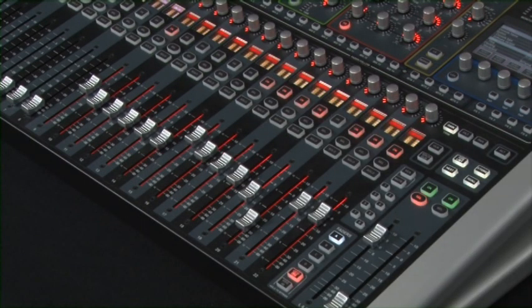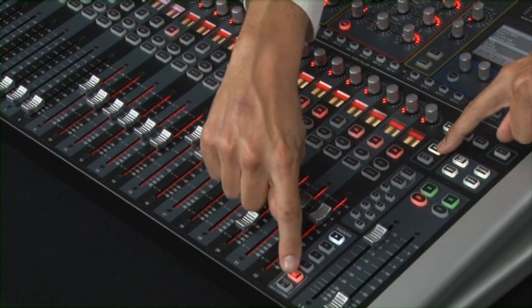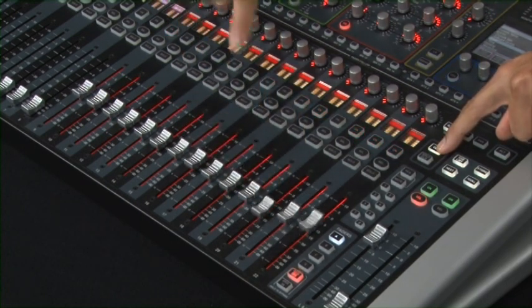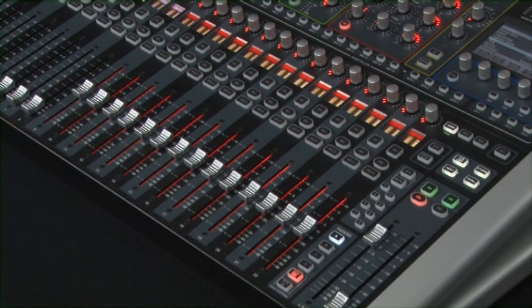To reset the graphic EQ at any time, we can use the clear CLR button, hold that, press any of the GEQ keys, and the faders will flatten to 0 dB.